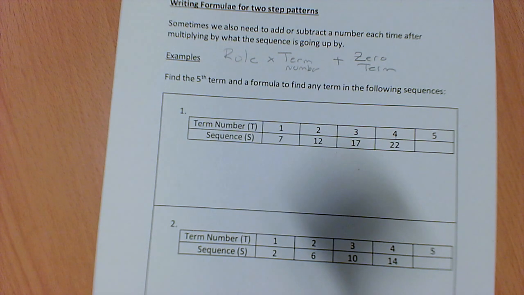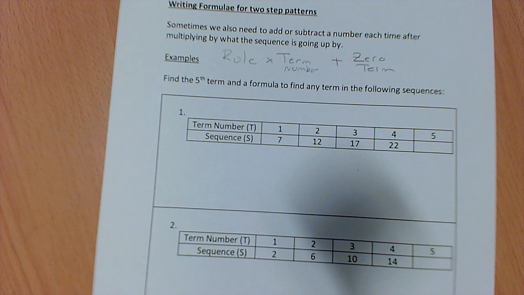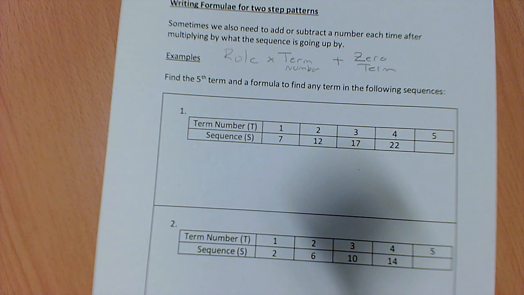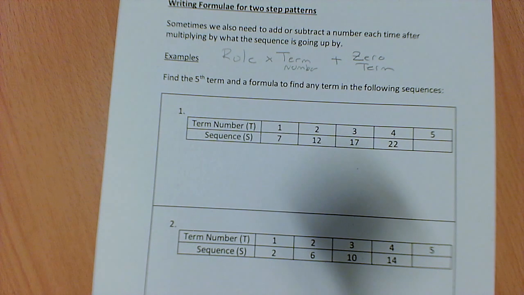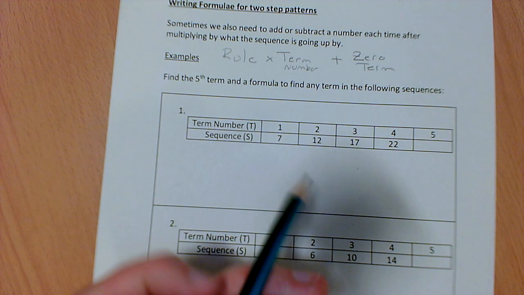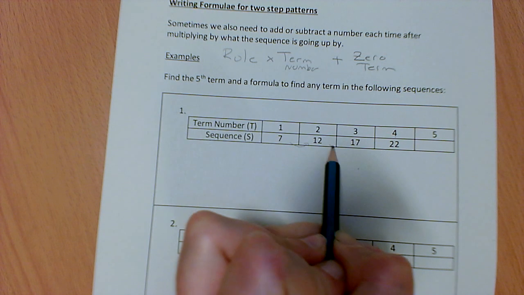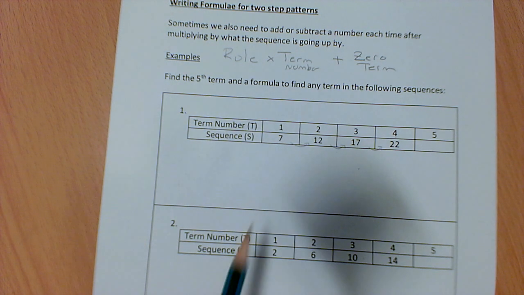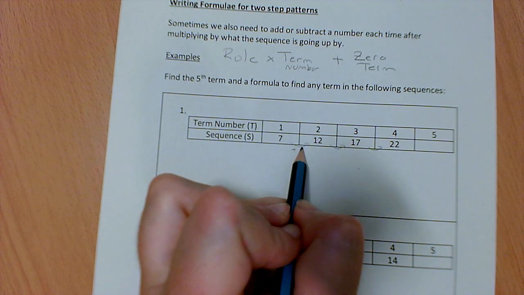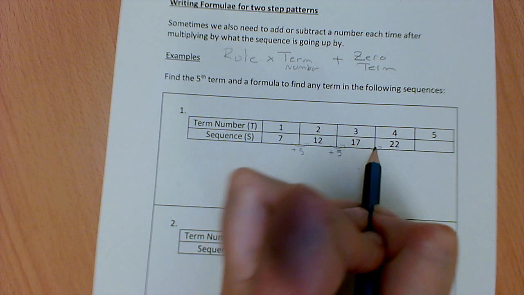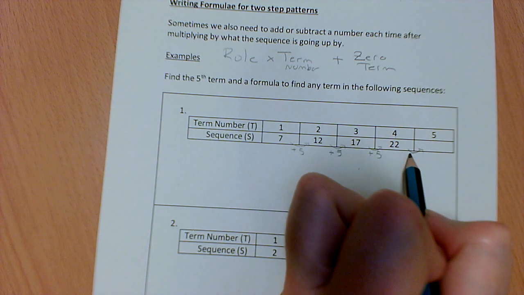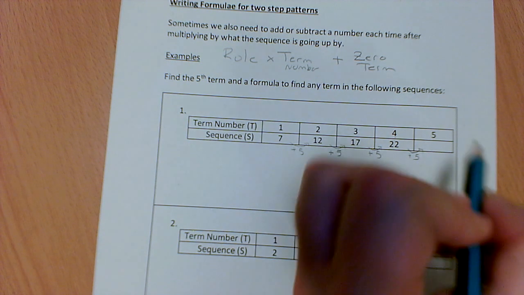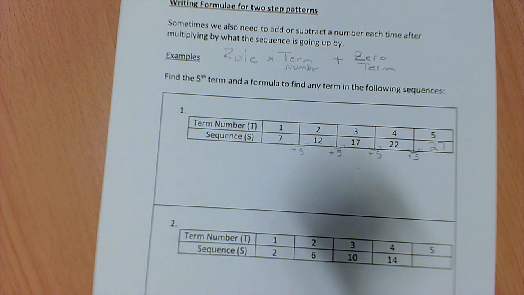So the first example, find the fifth term and a formula to find any term of the following sequences. So we basically want to find the formula and the fifth term. Let's find the fifth term here. What are we going up in? Well, each time we are adding 5. So my rule for this sequence is add 5. So if I have 22 and I want to add 5, my fifth term is 27.